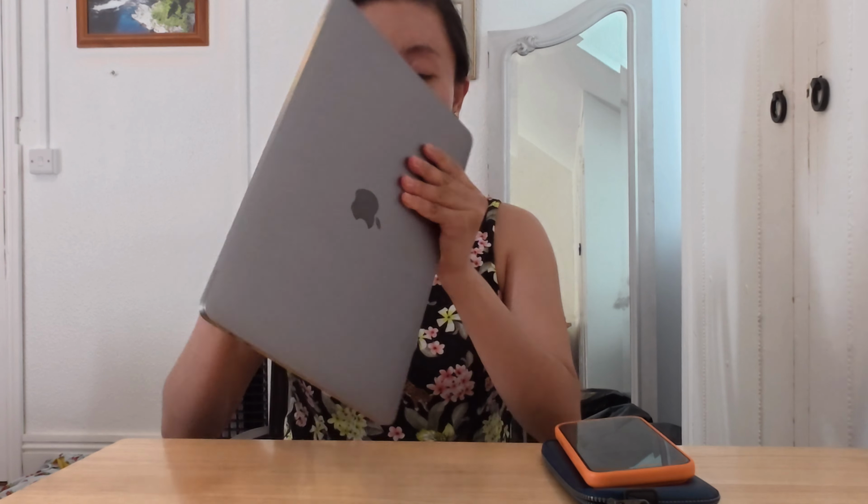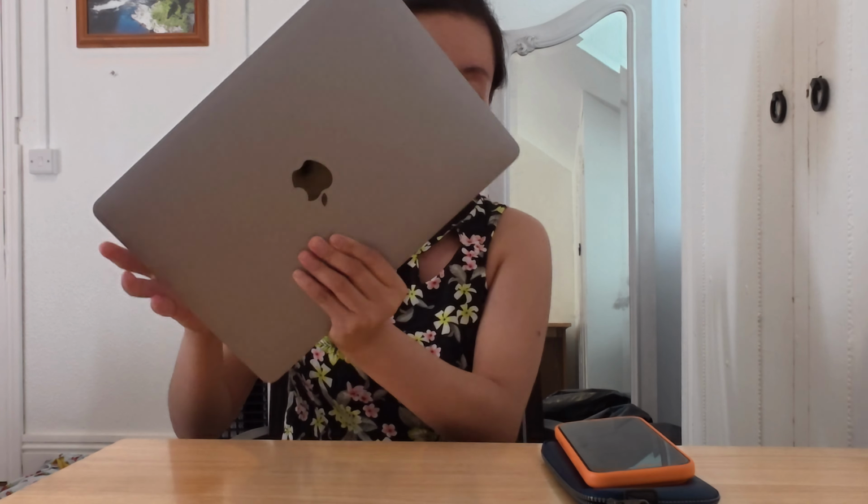So in this video, guys, I show you how to mirror your iPhone to your MacBook. It's really easy steps to mirror. First thing, I have my MacBook Pro here and my iPhone. Any kind of phone you have, as long as you have the mirror settings in your phone, any phone you have.